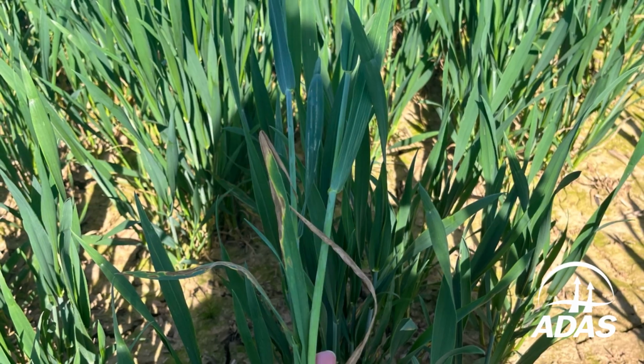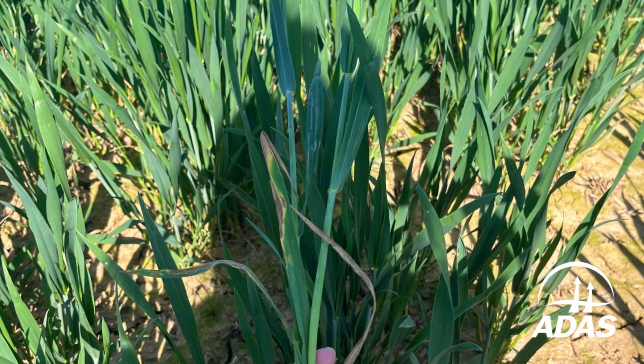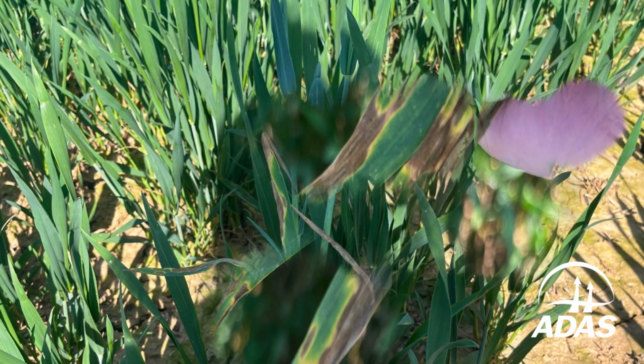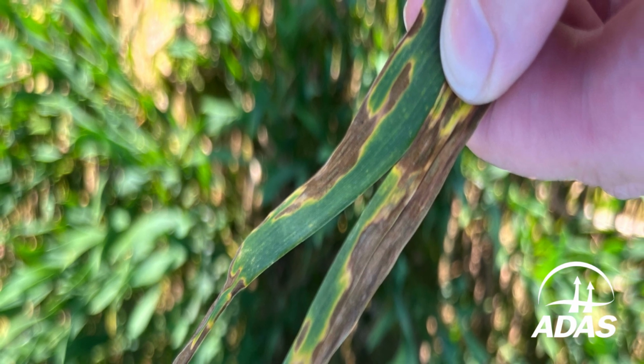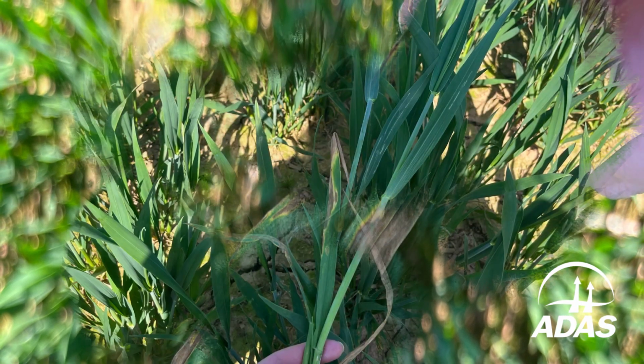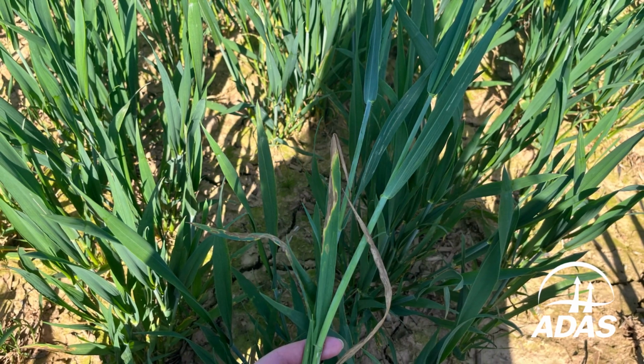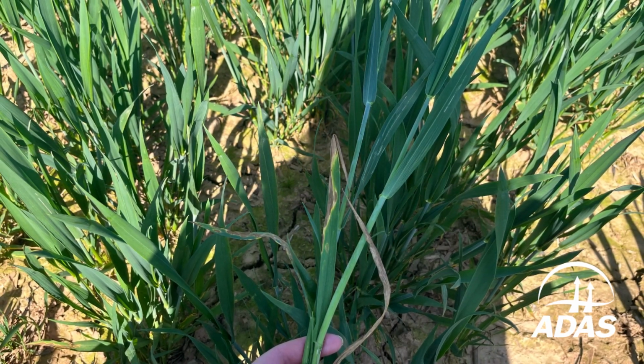So we've already got quite high levels of Septoria in many crops, particularly those that were early sown, as a result of those very wet, wild conditions through the winter. Unfortunately, with the forecast set to change to more unsettled weather, this Septoria is likely to continue to spread through crops up into that important flag leaf. So it will be important to use robust chemistry at T2 to keep on top of Septoria.